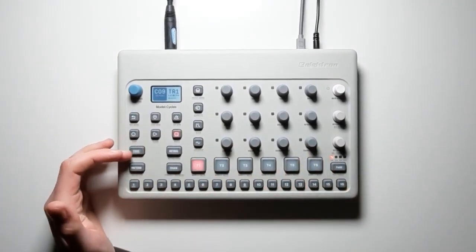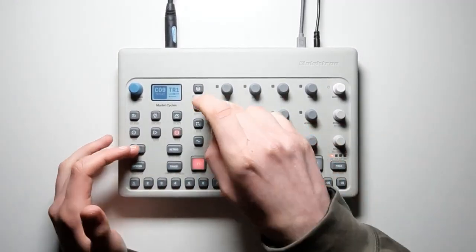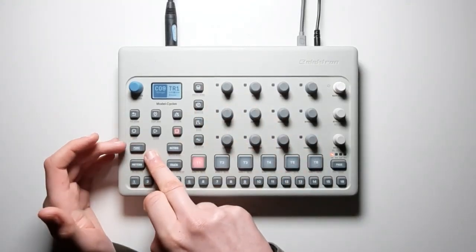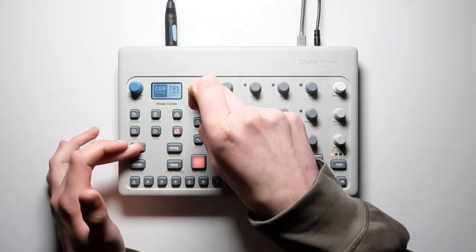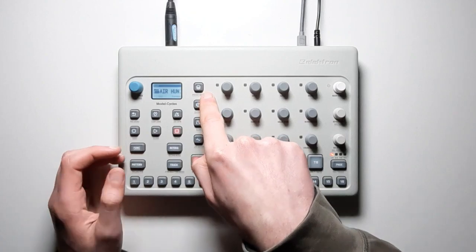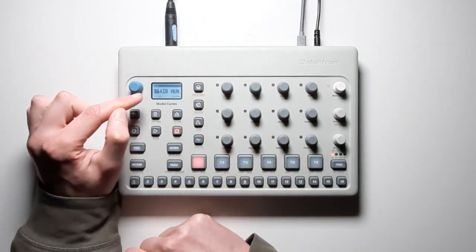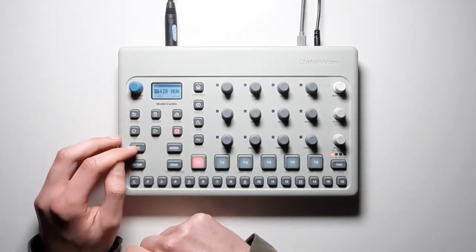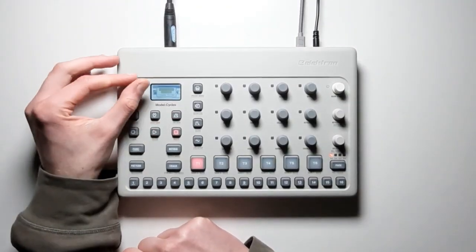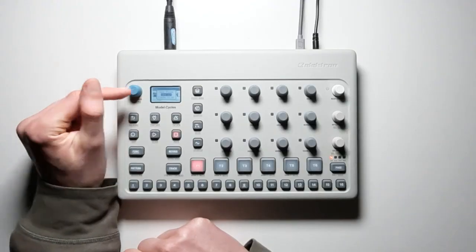It's like saving a single preset, because if I press function and the same engine button as before, when I'm on the main root, I press function again and there is the option save kit.